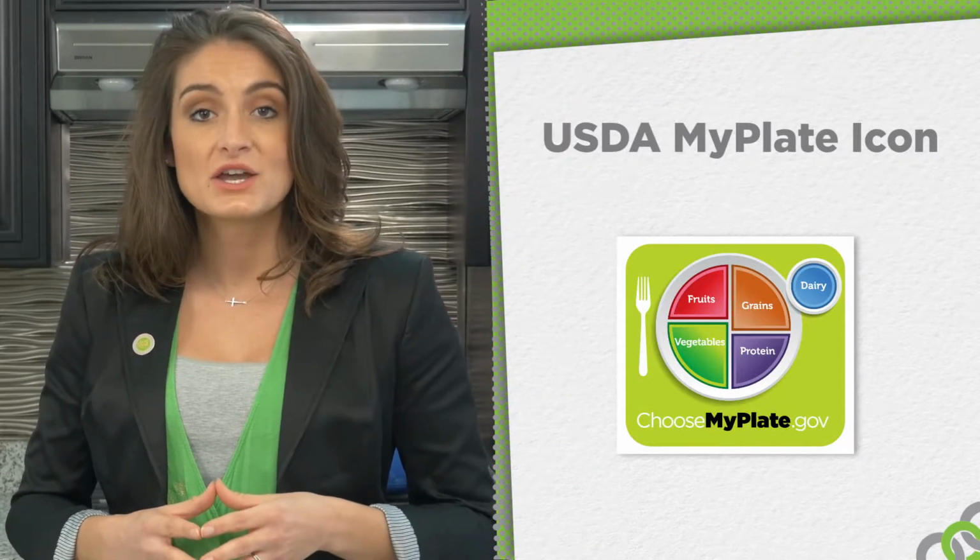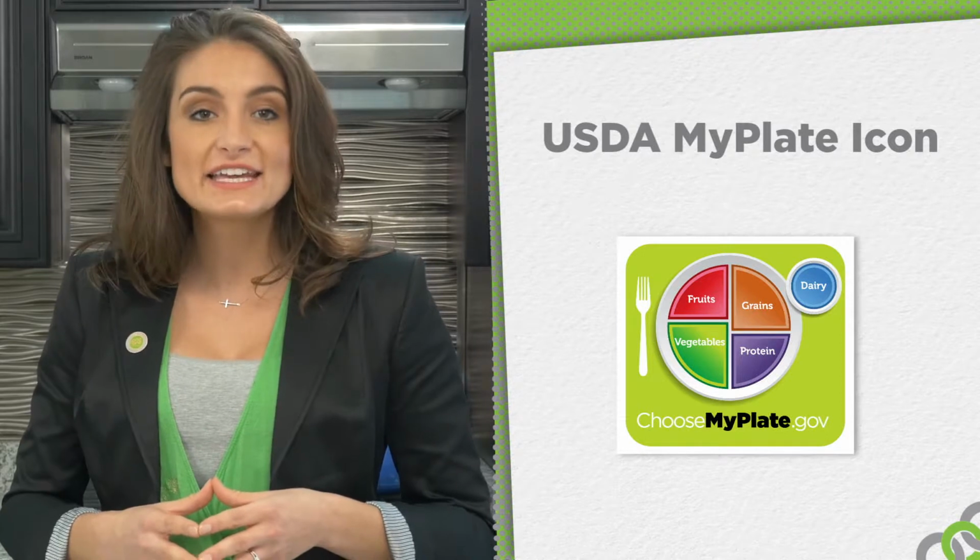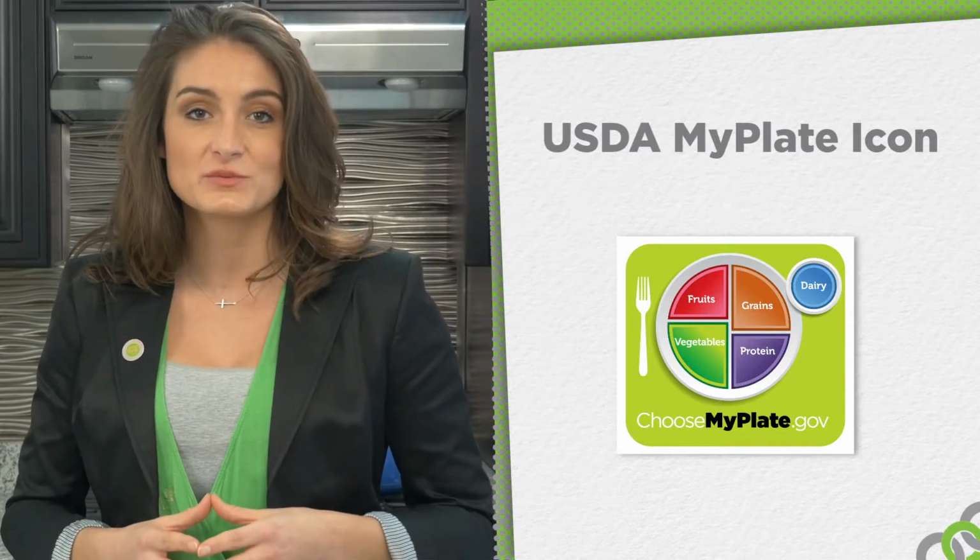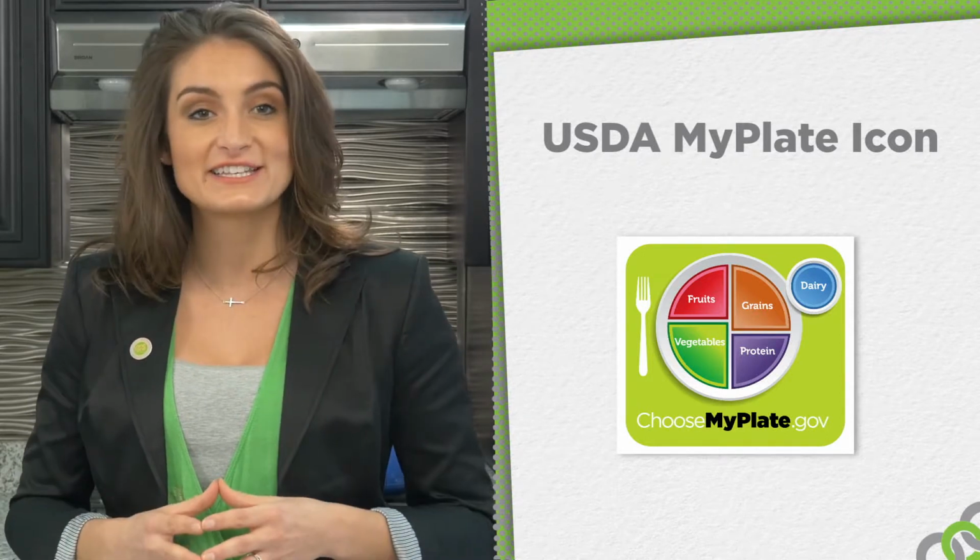Also, the USDA My Plate icon and messages remind us to fill our plates at each meal with at least half fruits and vegetables, and to make at least half of your grains whole grains.